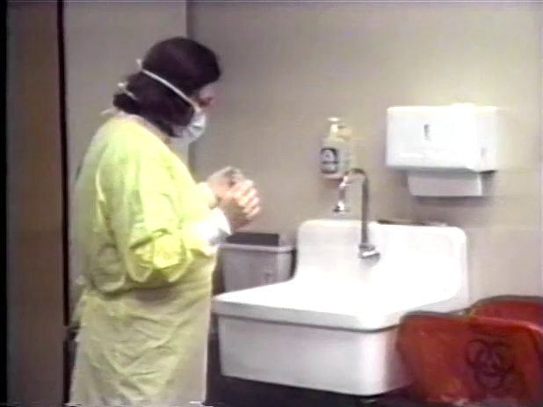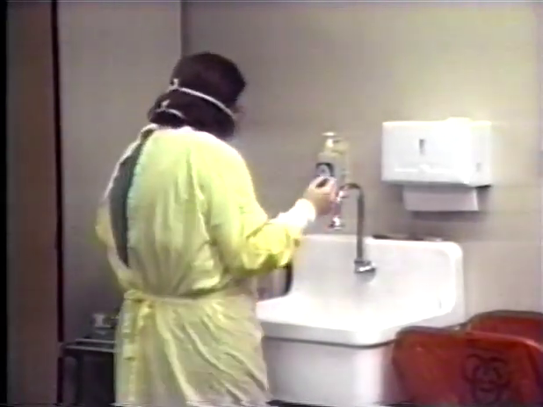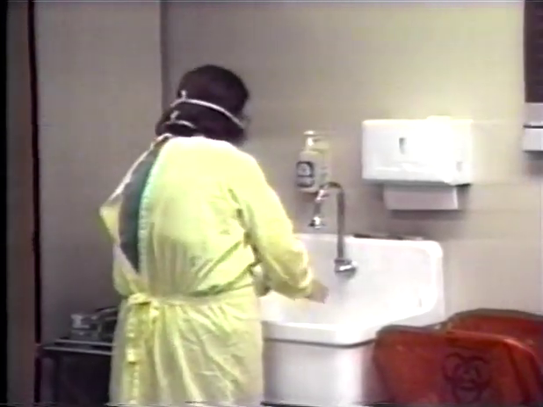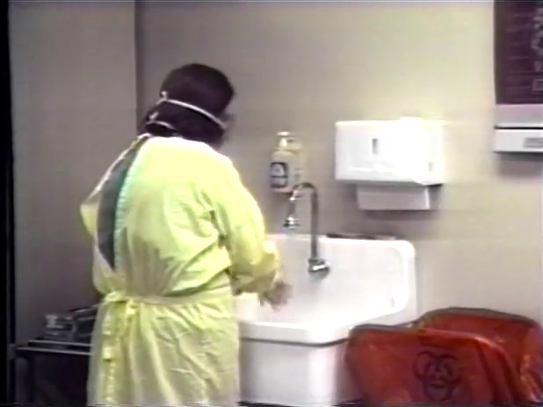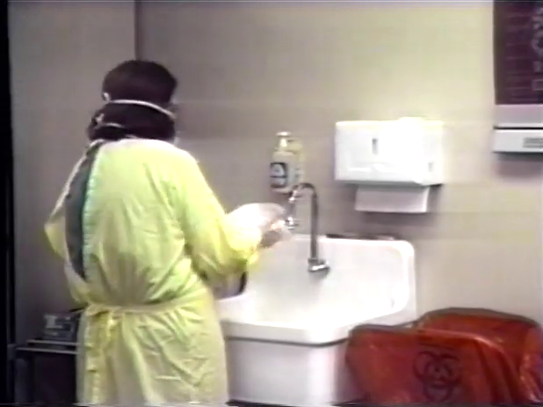Now remember, the rule is always when you take your gloves off, you wash your hands, and Phyllis will wash her hands. And just for the sake of demonstration, we'll wash, but not probably quite as long as you might if you were truly doing this. Making sure, again, you use good friction, soap, warm water, get all the places on your hands washed.